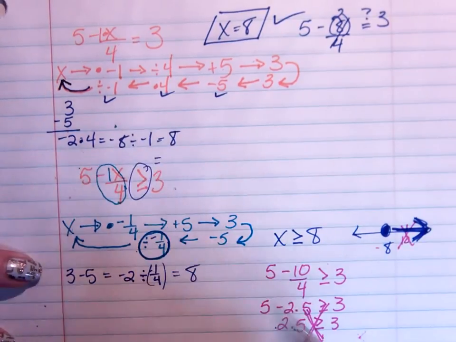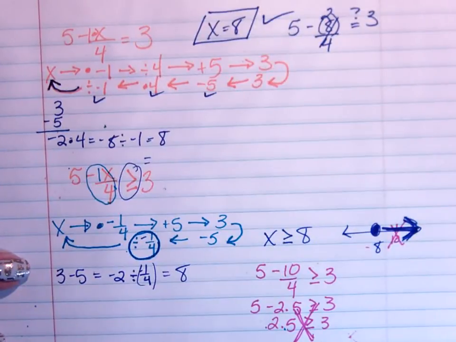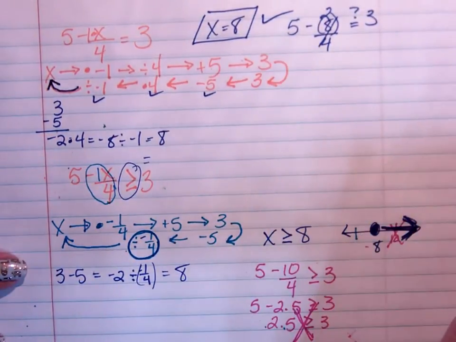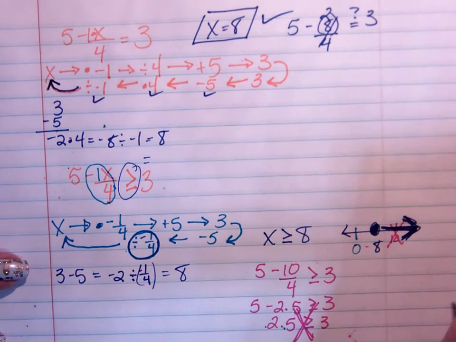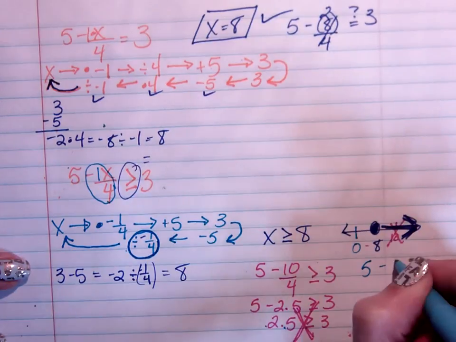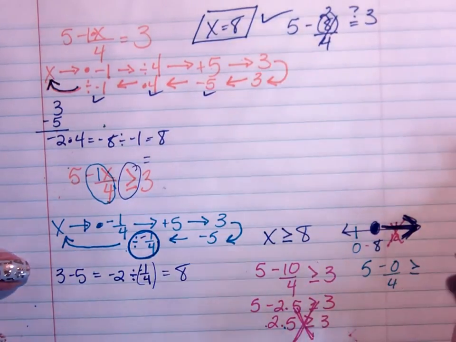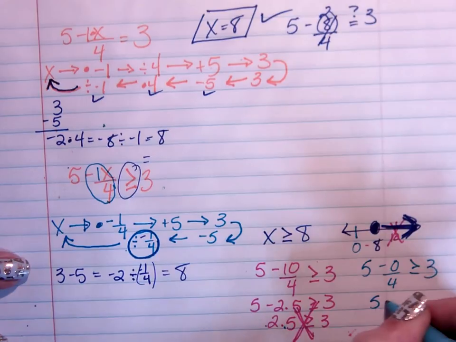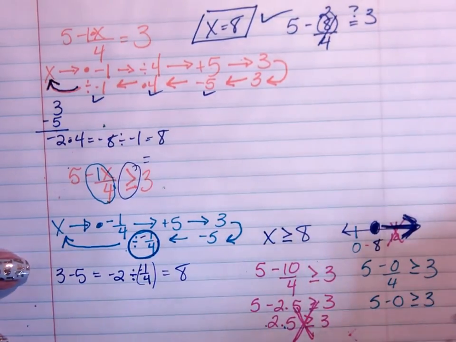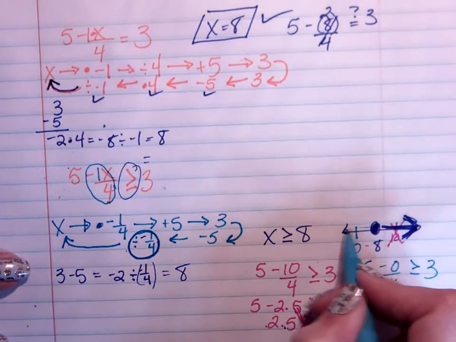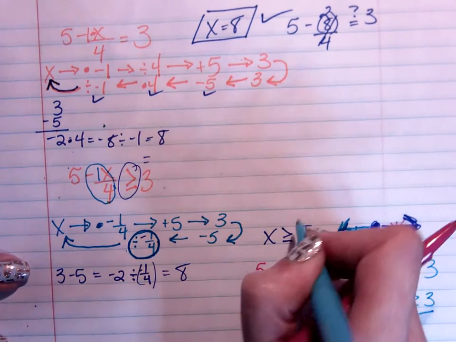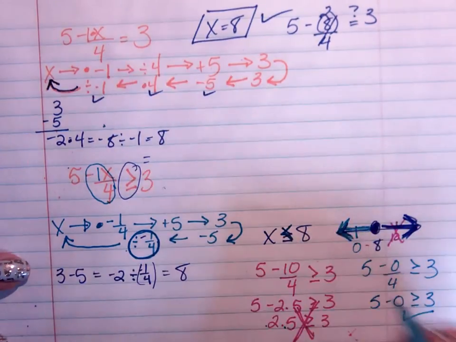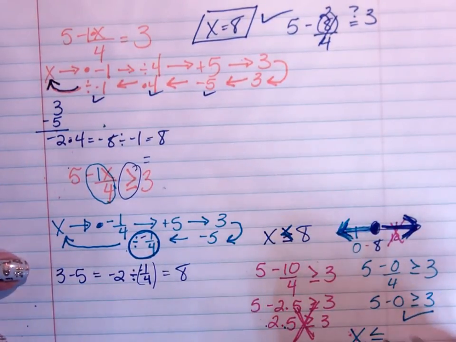And negative means opposite. So maybe we need to switch sides. Something on this side of 8, I'm going to pick 0 because it's easy. 5 minus 0 over 4 is greater than or equal to 3. 5 minus 0 is greater than or equal to 3. So my shading should have been over here. And that tells me my inequality needs to change directions. And my final answer, x is less than or equal to 8, is the one we needed.